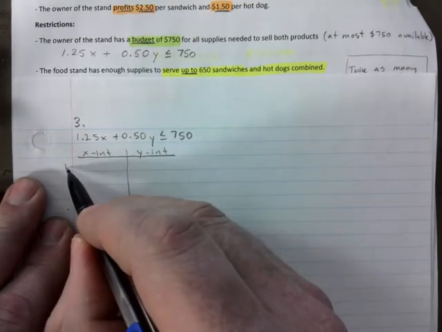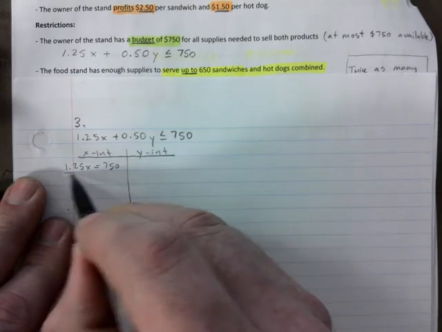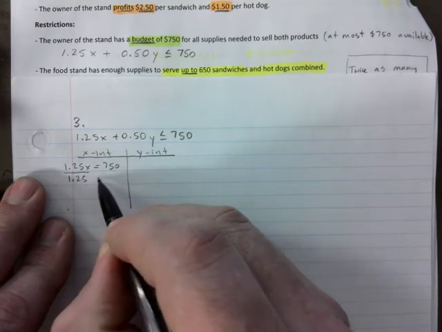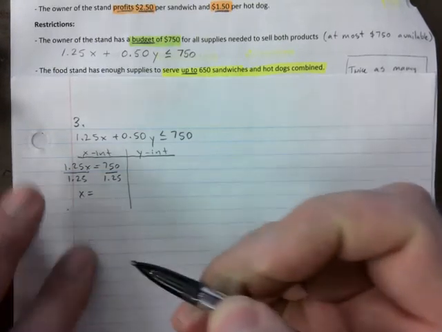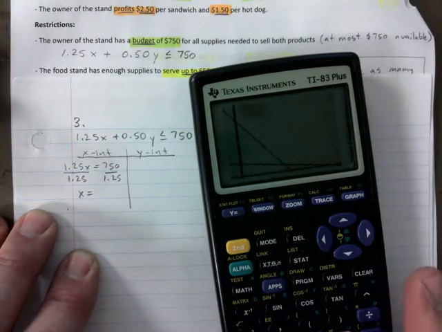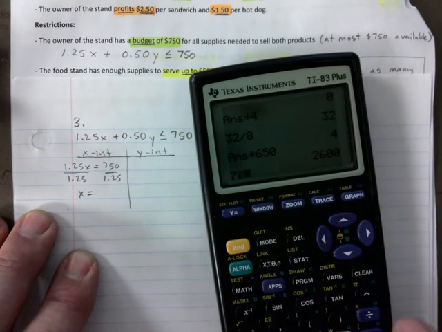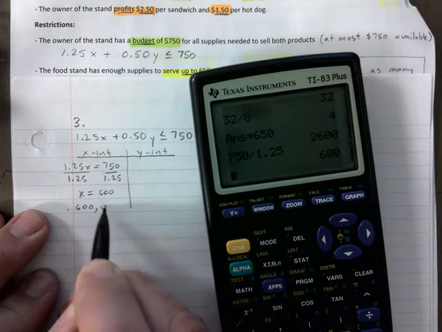So $1.25x is equal to 750, right? The nice thing is there are very few negatives, if at all. Okay, so 600. Yep.